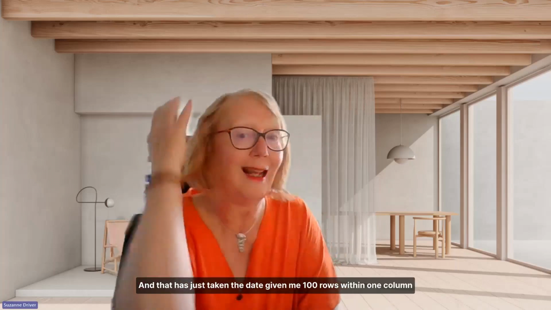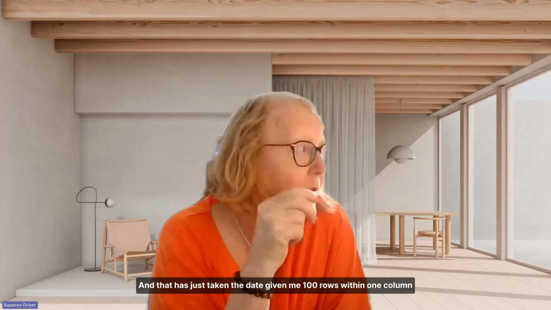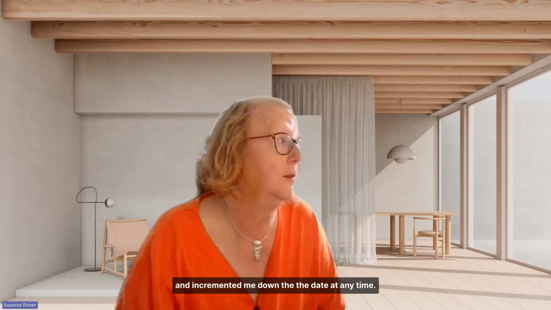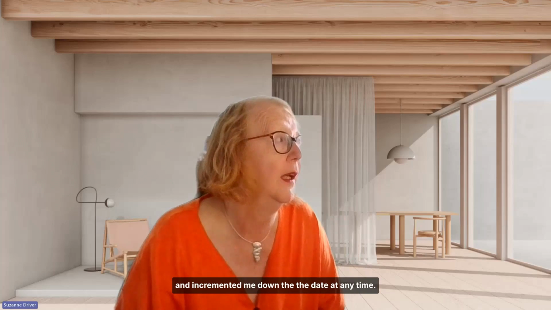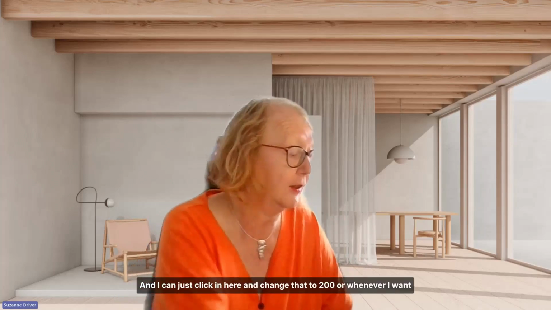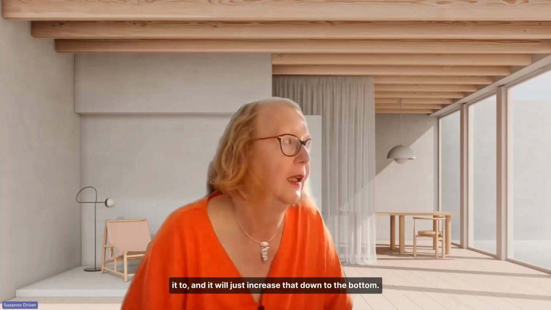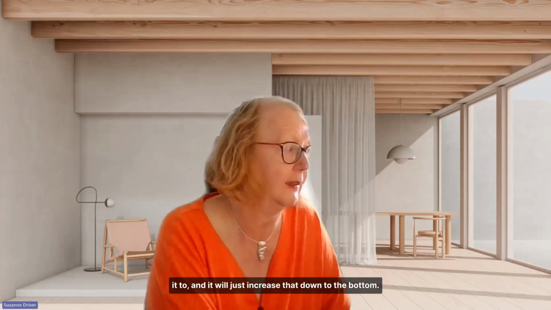And that has just taken the date, given me 100 rows within one column, and incremented the date each time. And I can just click in here and change that to 200 or whatever I want it to, and it will just increase that down to the bottom.